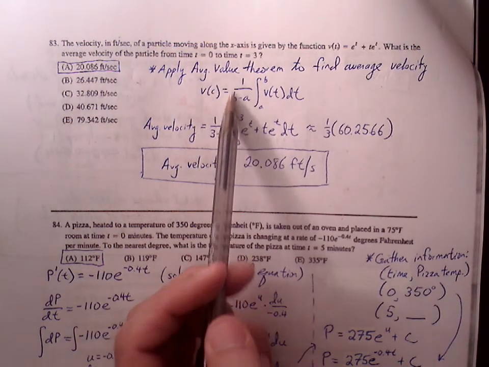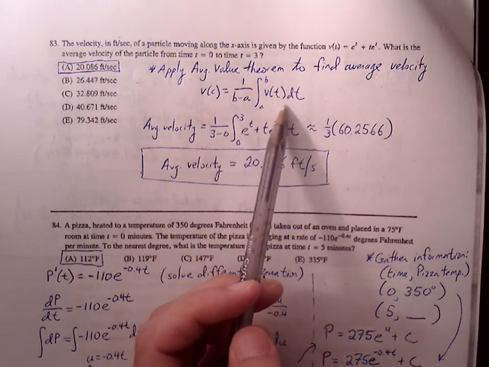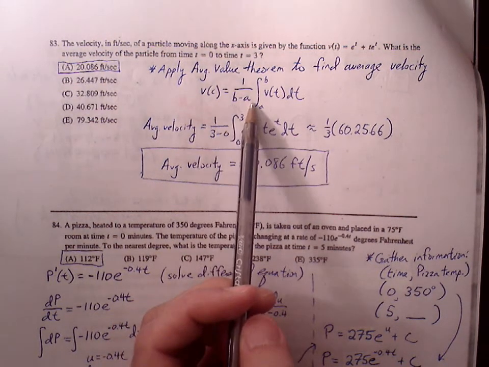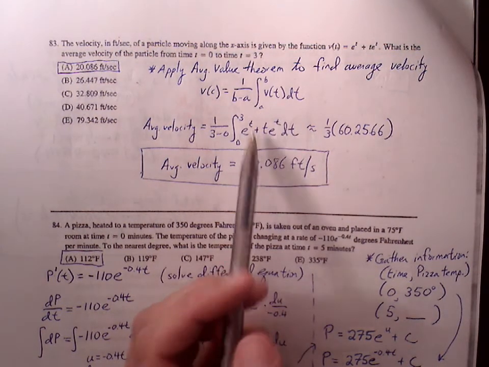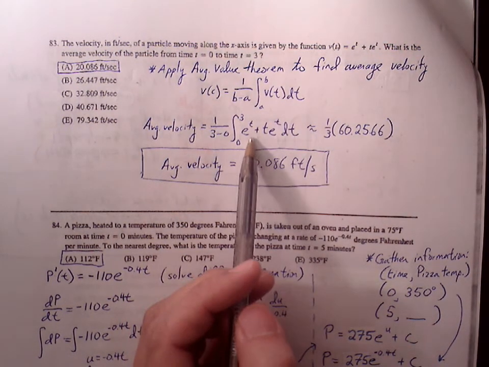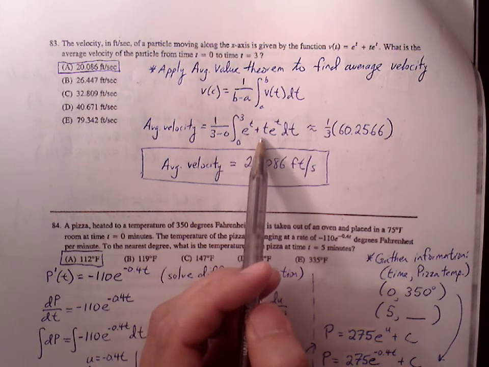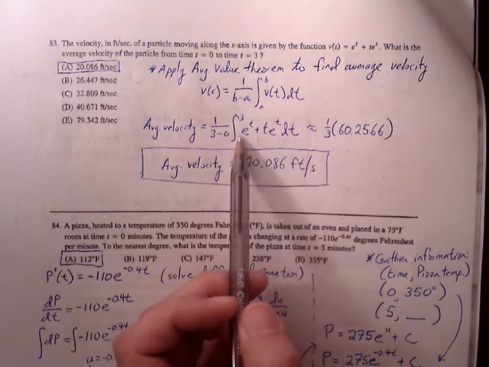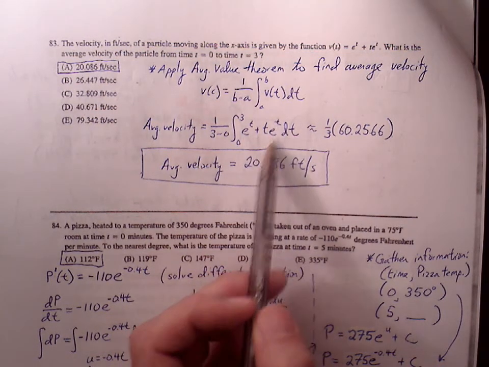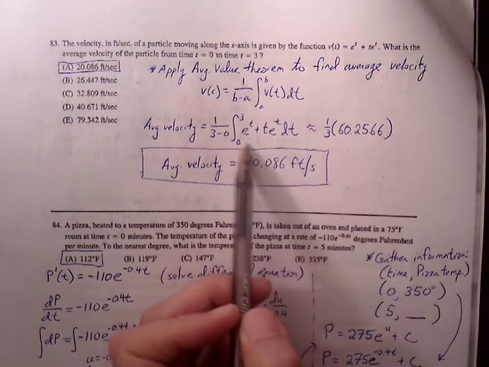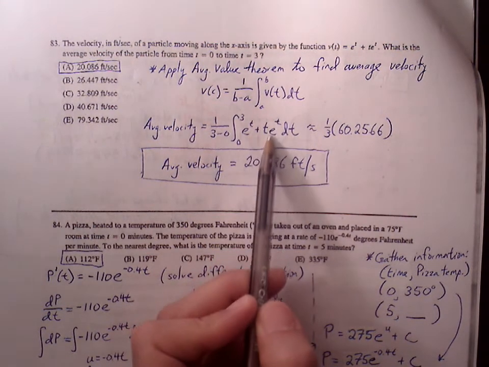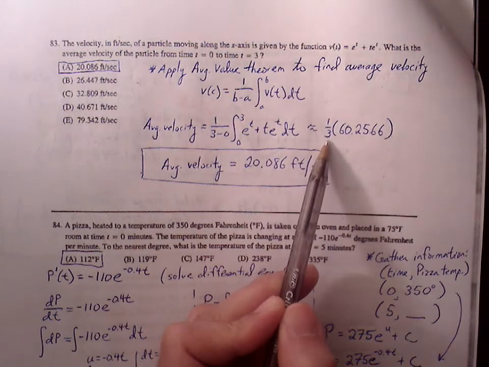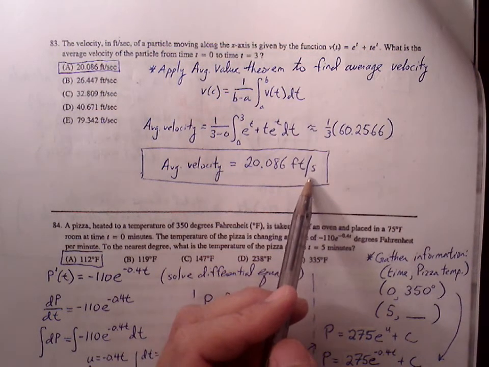The formula is 1 over b minus a, integral from a to b of v of t dt. Our a and b values are 0 and 3, so I'm just going to plug in 3 for b, 0 for a. The definite integral from 0 to 3 of e to the t plus t e to the t dt. Now in your calculator you're going to be using x's, so you're going to say e to the x plus x e to the x. Find the accumulation of velocity divided by 3, and we have our average velocity, and our unit of measure is feet per second.